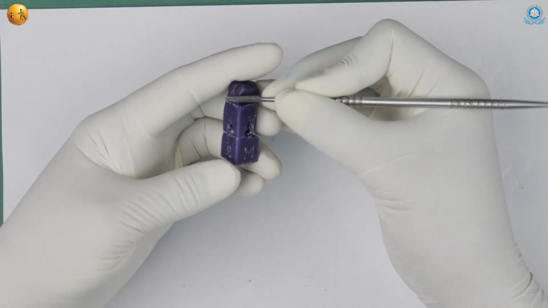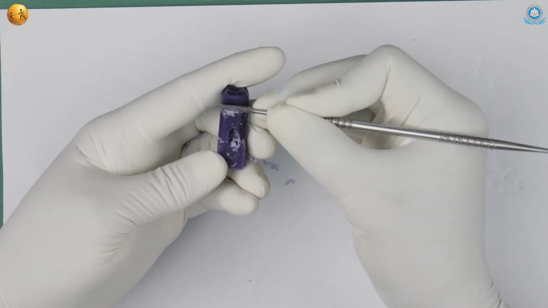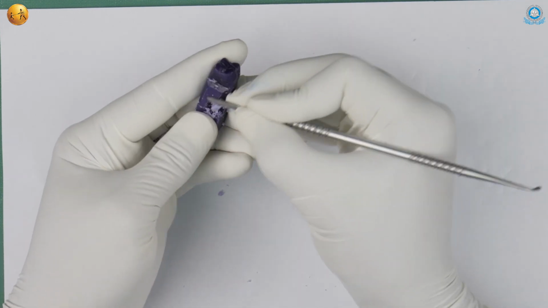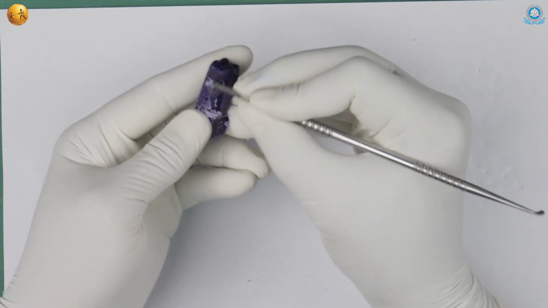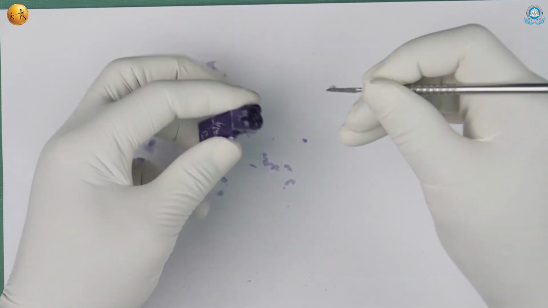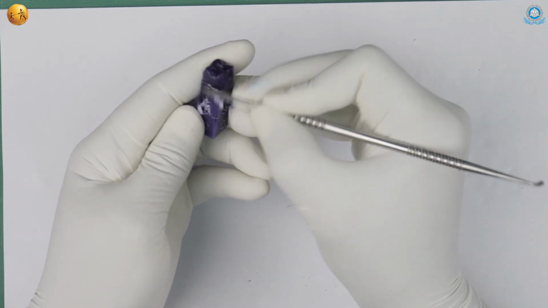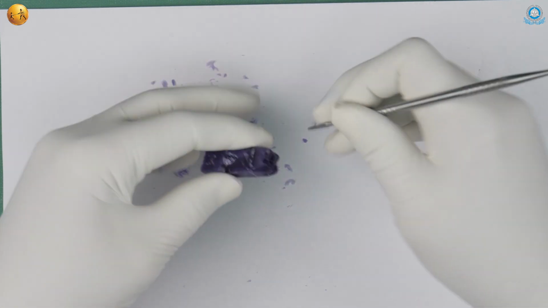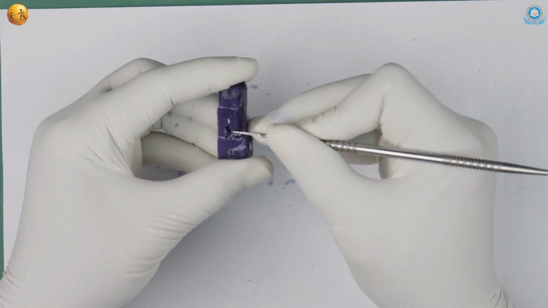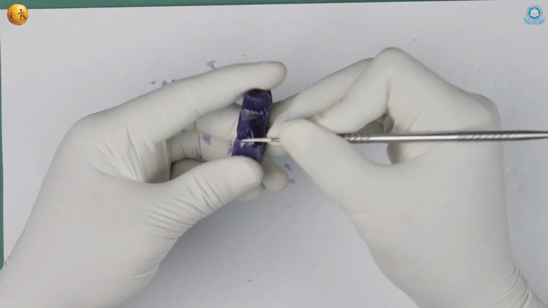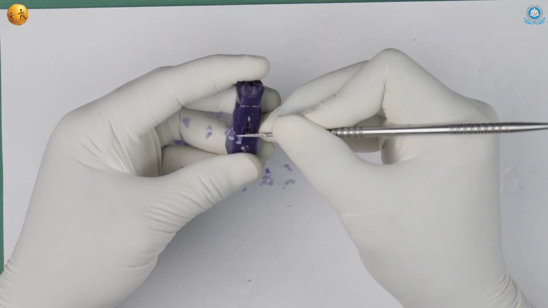Whatever the sharp angles are there, I'll just make it round. Merge this area here. Only at the apical area I'm just giving little convergence to the root.